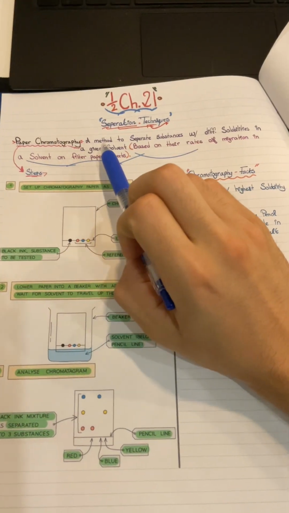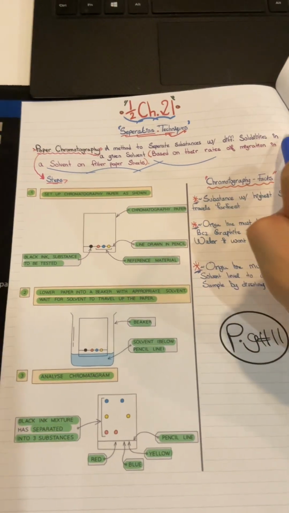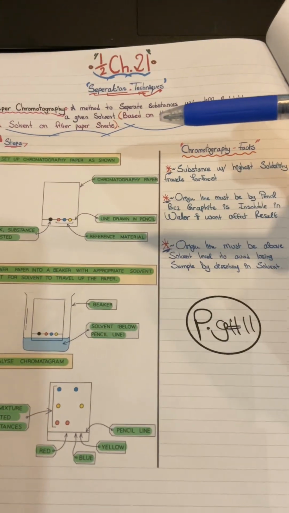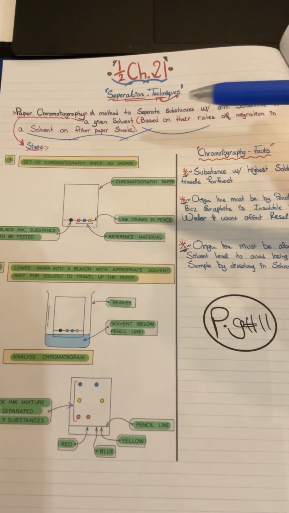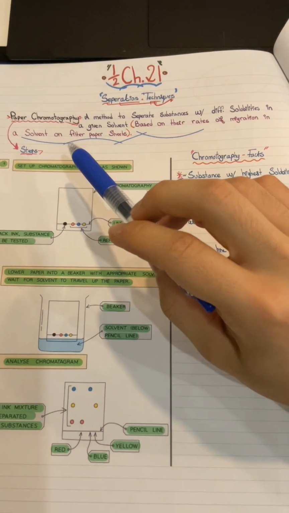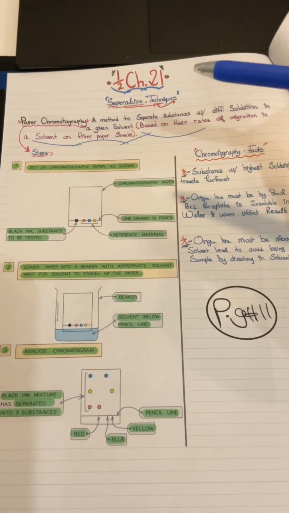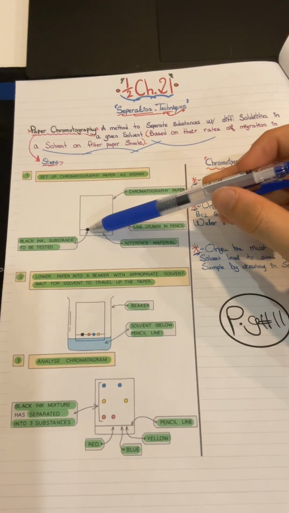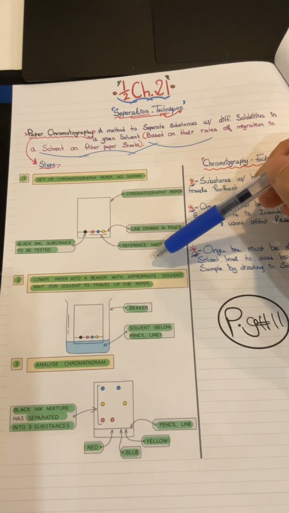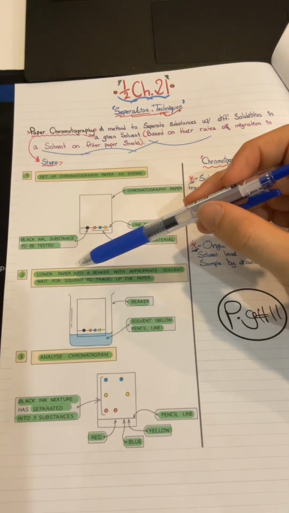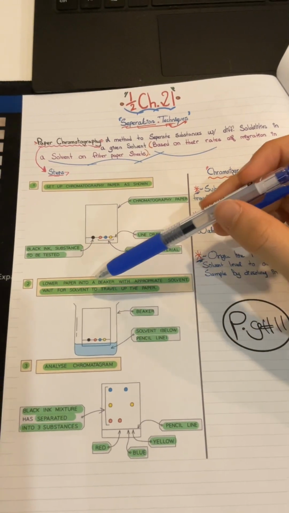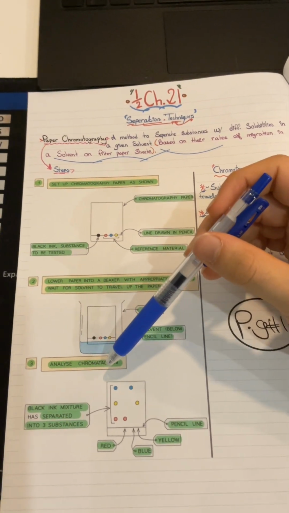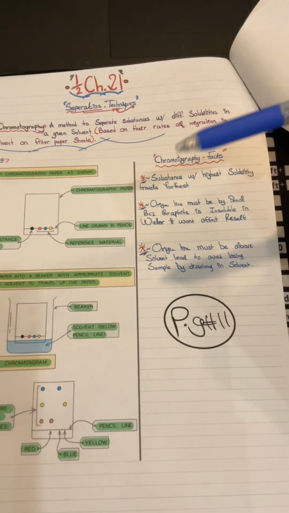Paper chromatography is a method to separate substances with different solubilities in a given solvent. So you have a solvent and there are many substances inside. You need to separate them based on their level of solubility, based on their rates of migration in a solvent on a filter paper sheet. So first you set up a chromatography paper as shown. This is the chromatography paper. You draw a line in pencil, not in graphite. This is a reference line and you add some ink. Then you lower the paper into a beaker with appropriate solvent and wait for the solvent to travel up the paper. After that you analyze the chromatogram and make your measurements of the Rf value.